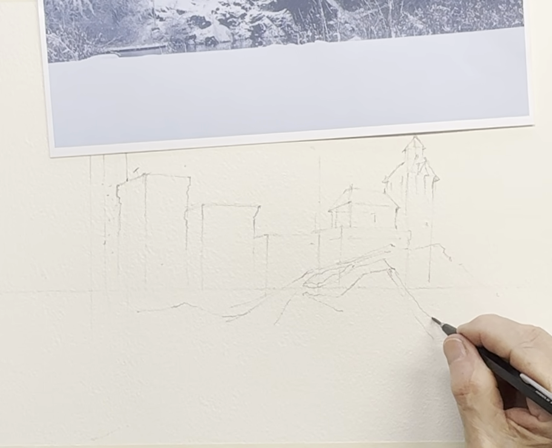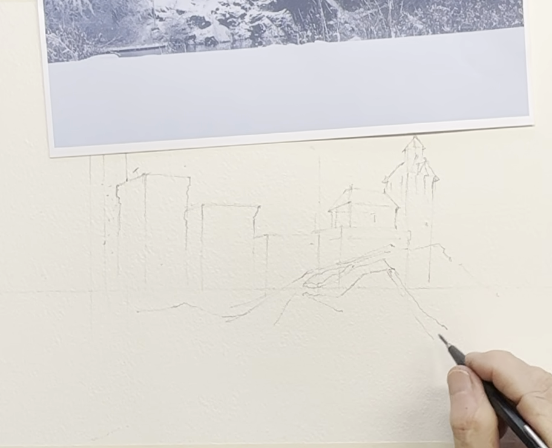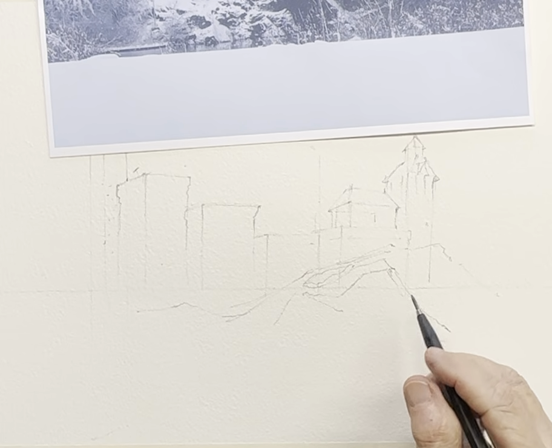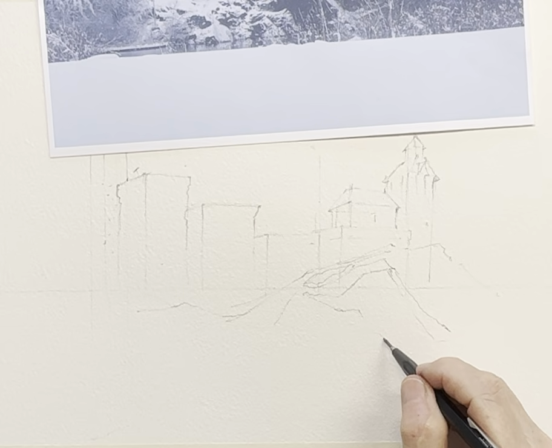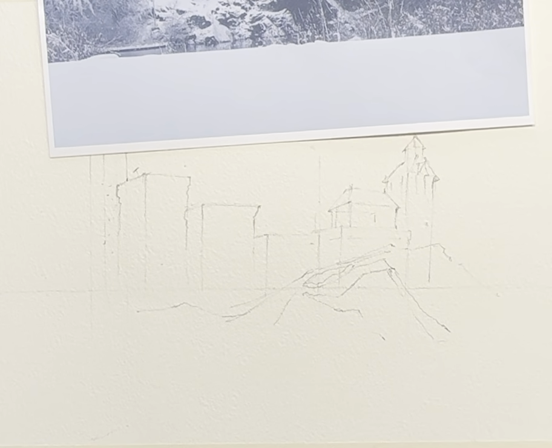Working from photographs, in my classes, I really urge people to keep it to a minimum. Obviously, I don't think it's the end of the world or a bad thing to do, but I think there are built-in problems when you work from a photograph.